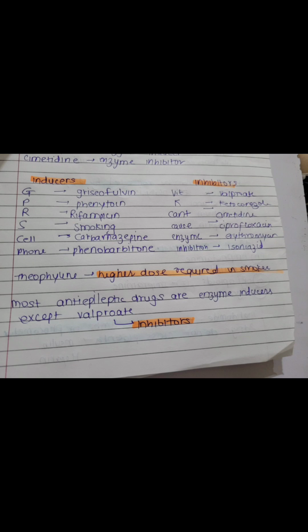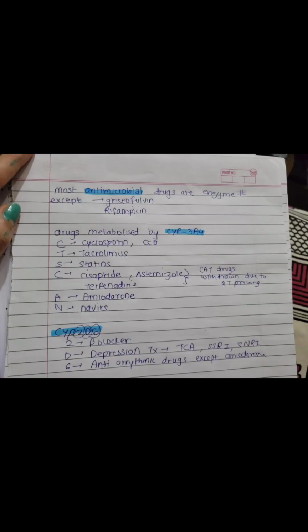Most anti-epileptic drugs are enzyme inducers except valproate. Valproate is an enzyme inhibitor. Most antimicrobial drugs are enzyme inhibitors except griseofulvin and rifampicin, which are enzyme inducers.